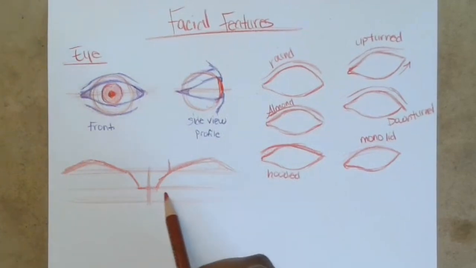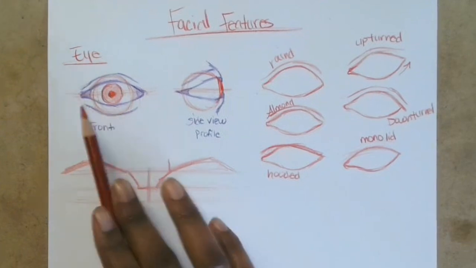I'm not going to get into detail there. But when you're drawing eyes, the space in between both eyes is an eye width.